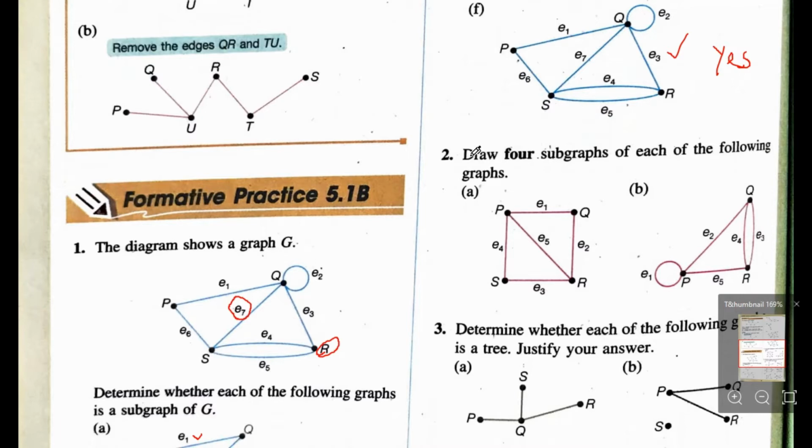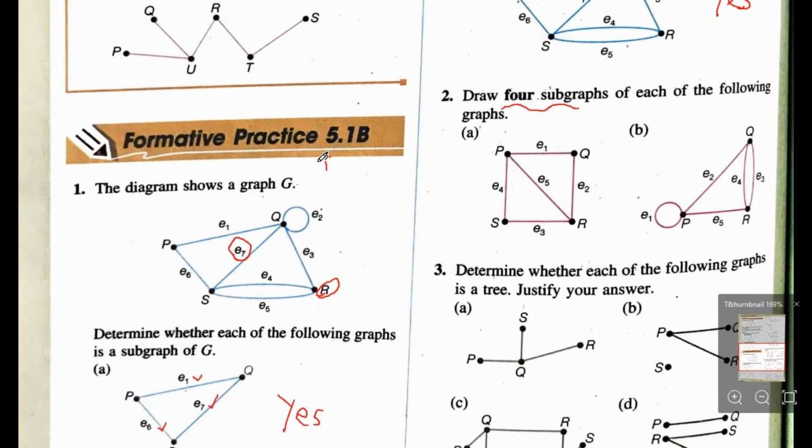Number 2, draw 4 subgraphs of each of the following graph. Okay, so subgraph number 1. Okay, we can remain P, Q, R. So you have P, Q, R. Then you follow the edges here. E1, E2, E5. Okay, this is E1. This is E2. And this is E5. Okay, this will be our subgraph number 1.